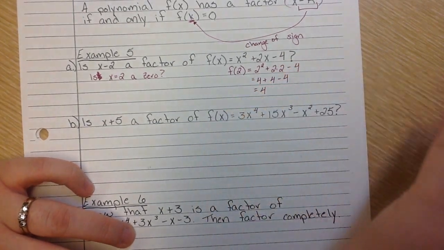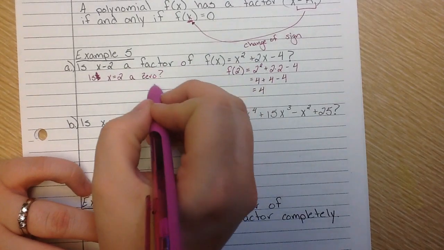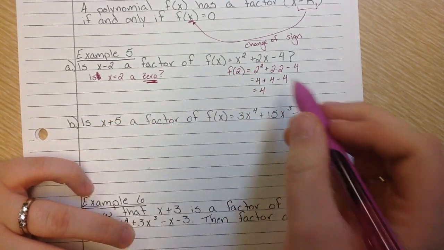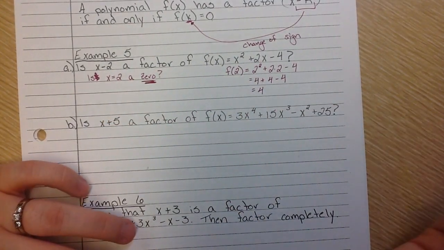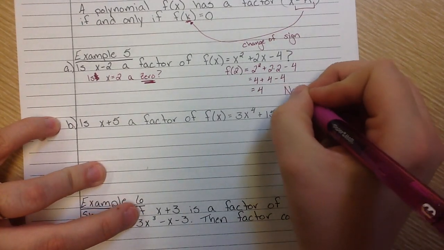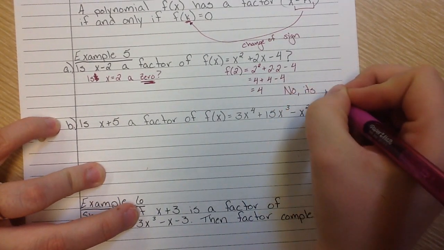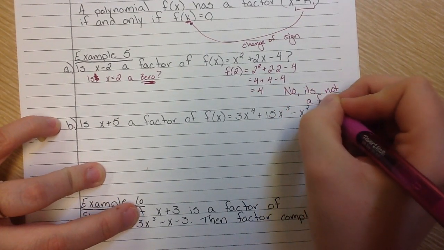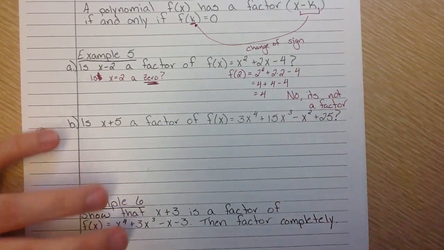What we're looking for here is a 0. I didn't get a 0, so is x minus 2 a factor of that? No, it's not a factor. Okay, that's one way of doing it.